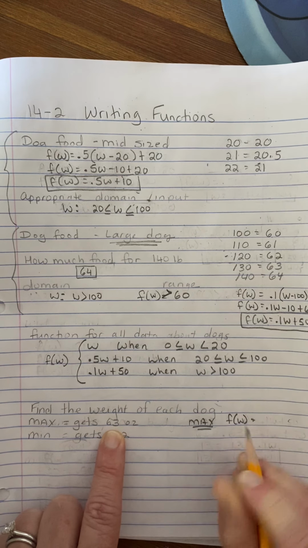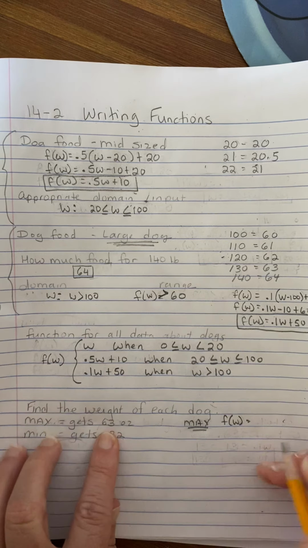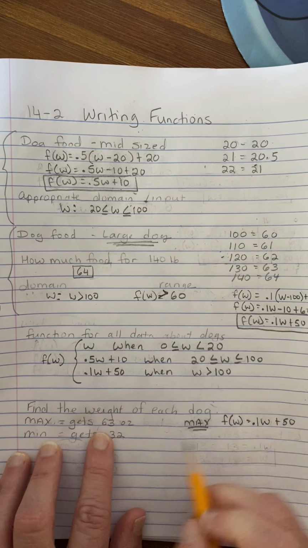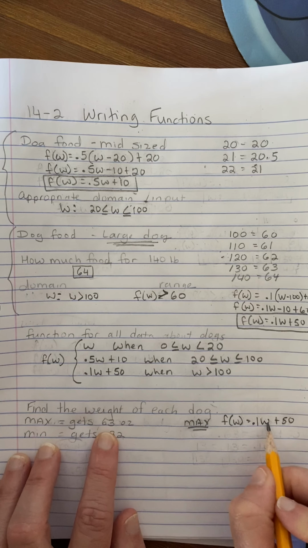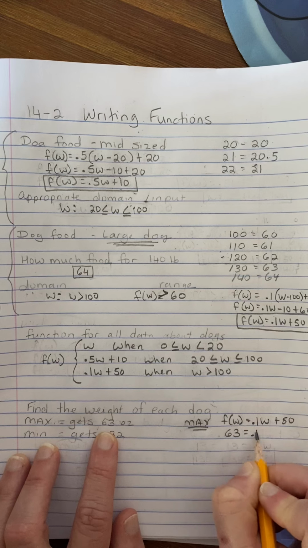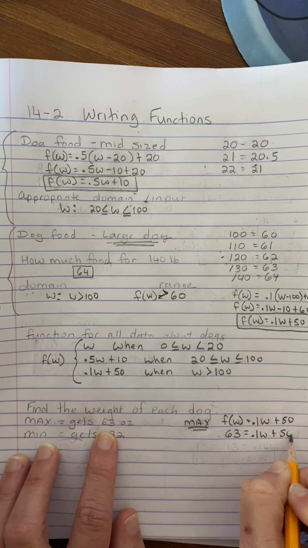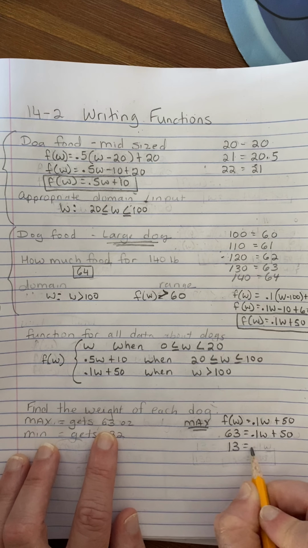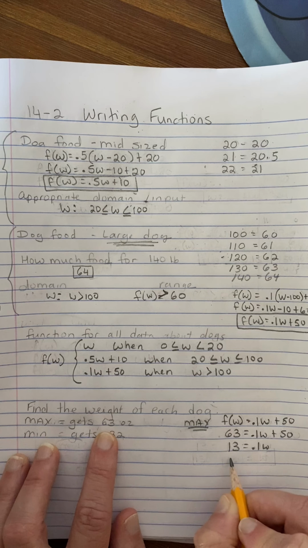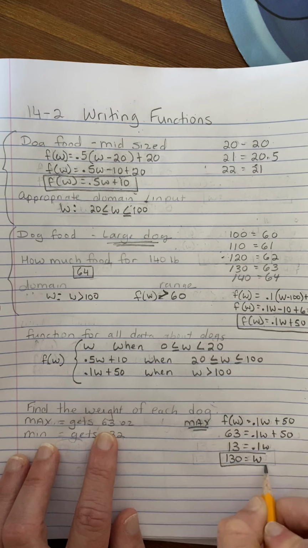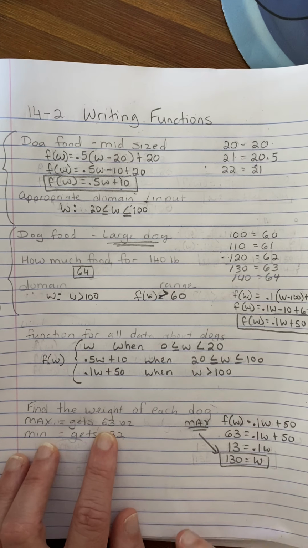F of W equals 0.1 W plus 50. And then I have to plug in my 63. That's not the weight of the dog, that's how much the dog got fed. So 63 equals 0.1 W plus 50. And now I just start solving this. I subtract 50 from both sides, divide by 0.1. So Max weighs 130 pounds, okay?